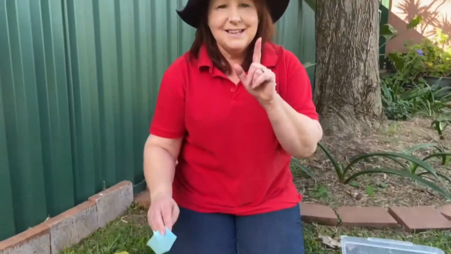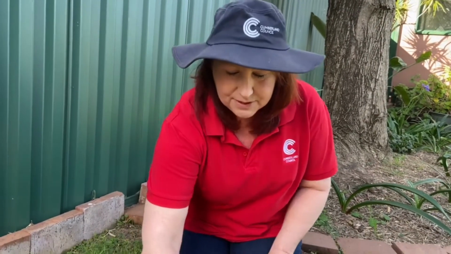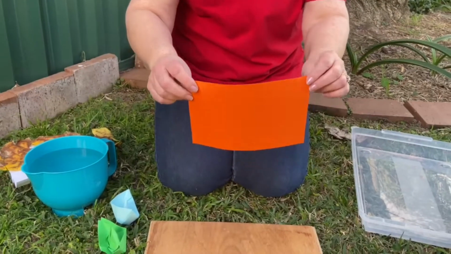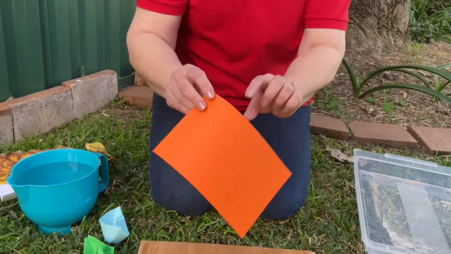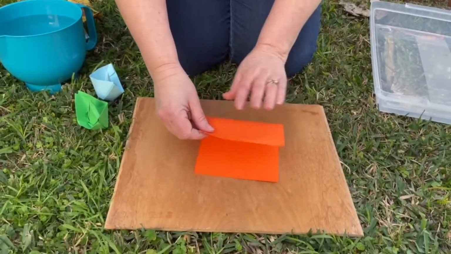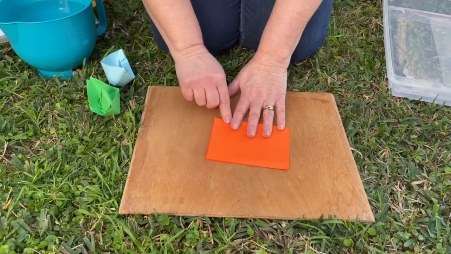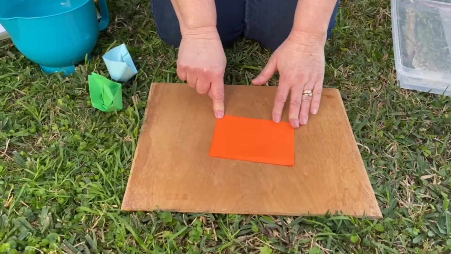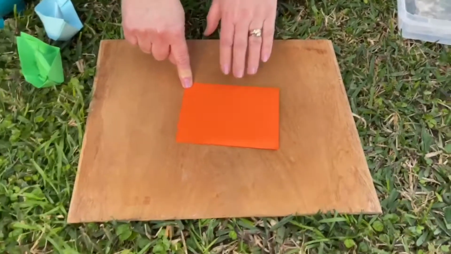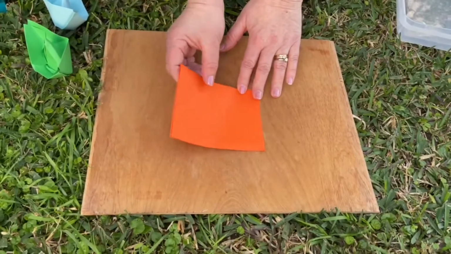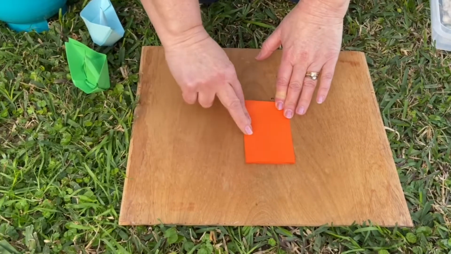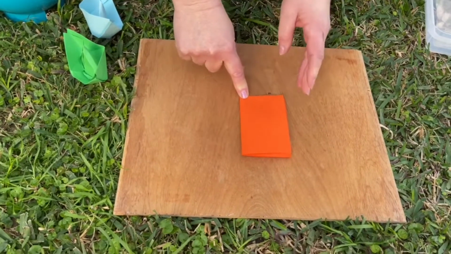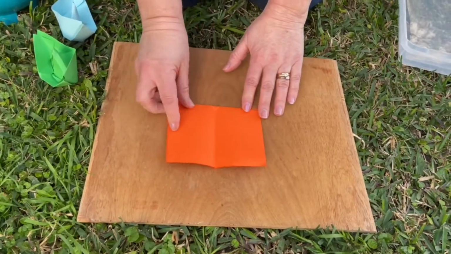So you'll have to listen and look very carefully at these directions, and maybe we can all make a boat together. So what you need today is a piece of paper the shape of a rectangle. And then we're going to fold the paper in half, just like this, to make a smaller rectangle shape. And then we're going to fold it in half like this to make an even smaller rectangle. And then we'll open it up.